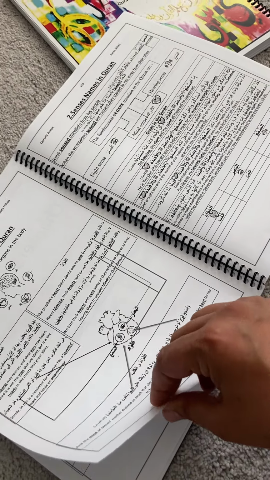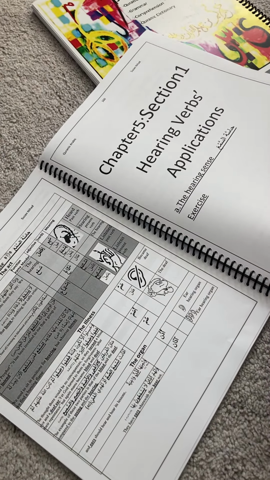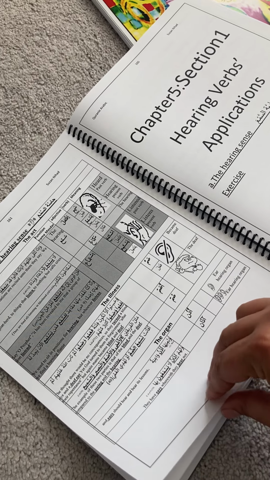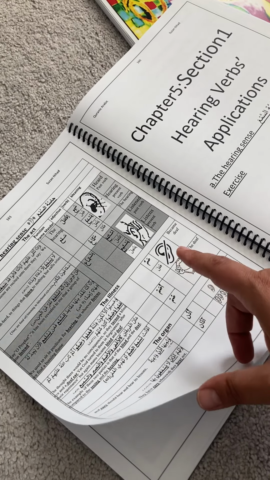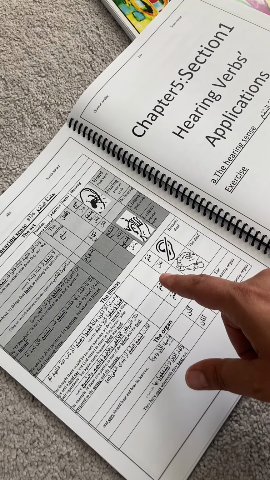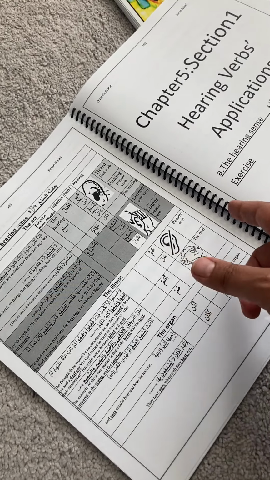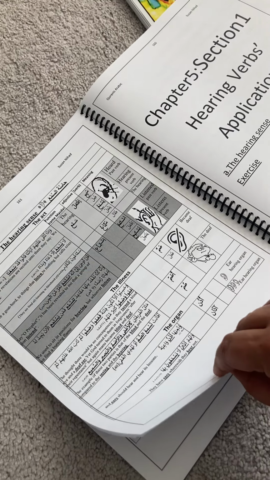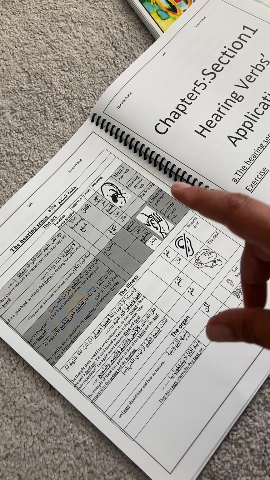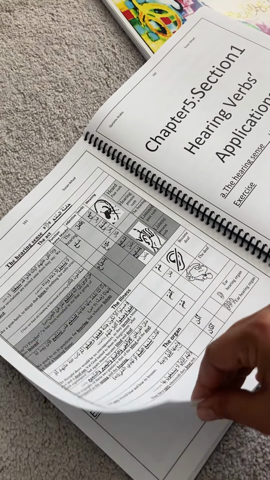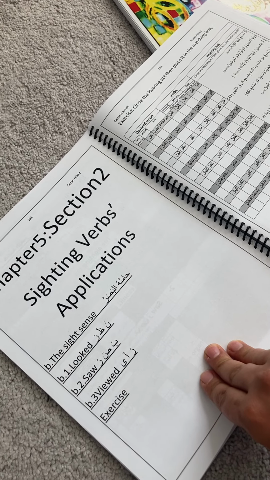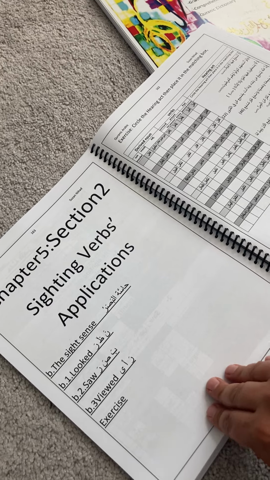We have some proofs, and we talk about each sense in details. So for example, sam', we have the verb here and the derived noun, like the adjectives related to this verb, and also the masdar derived from this verb. This is the act, the illness, the organ, and some exercises. And the other sense, hasat al-basar.